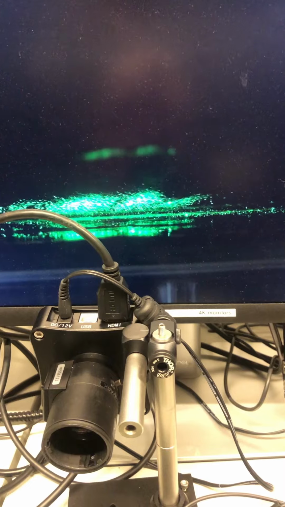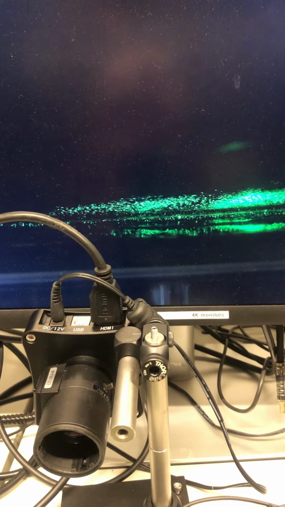Things try to fly to the right side and out of the trap. Somehow the particles like to run to the right side. Reloading. Why are they falling down? They are not being trapped. Maybe they are not charged.